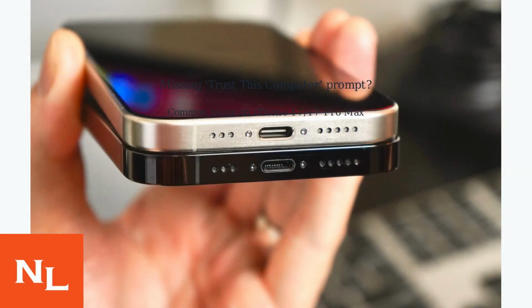Experiencing a missing Trust This Computer prompt when connecting your iPhone 17 or 17 Pro Max via USB-C to a computer? You're not alone. This is a common issue, especially in the months following the iPhone 17's launch. The prompt is a security feature that needs your approval to allow data transfer.